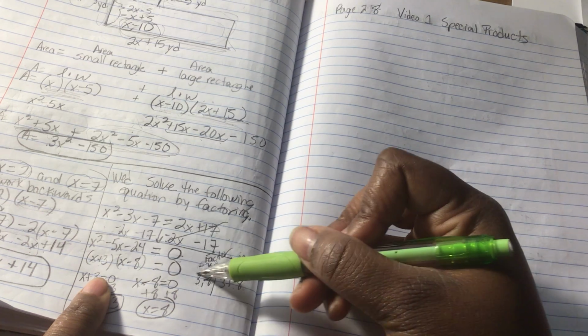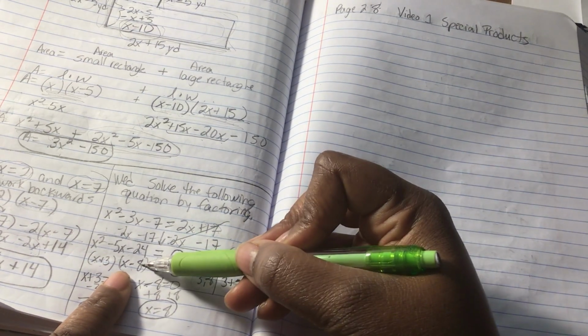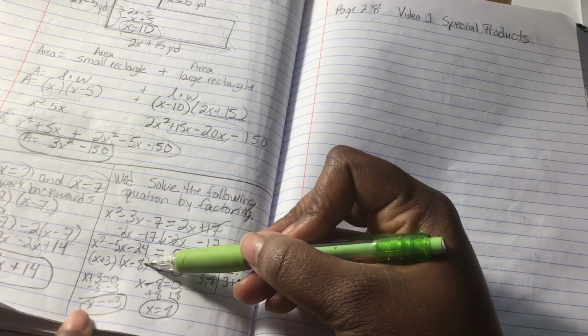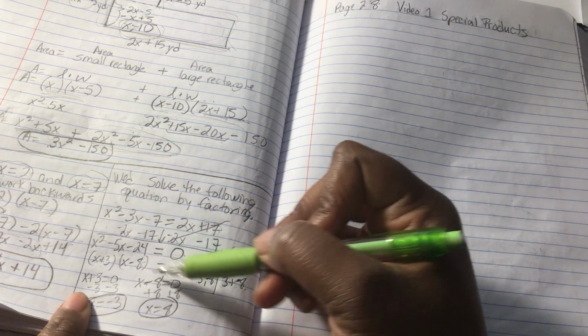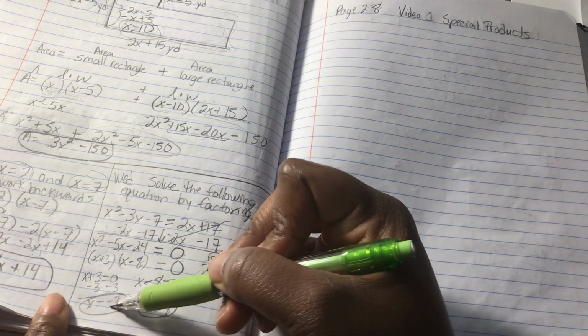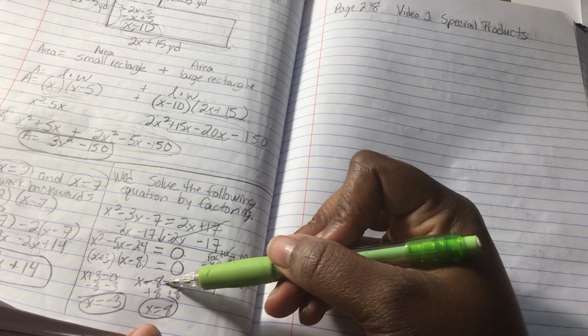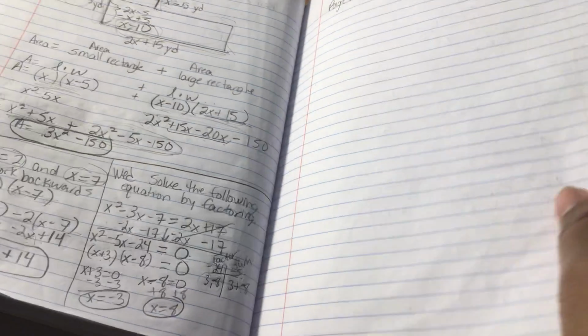So in the parentheses, I put these two numbers, positive 3 and negative 8. Or you can put negative 8 and positive 3, it doesn't matter. When you solve this, you set each of these factors equal to 0. So x is equal to negative 3, x is equal to positive 8. Okay? All right. That's the warm-up here.